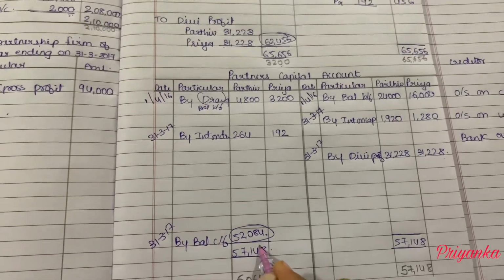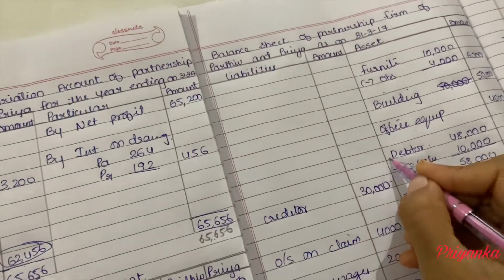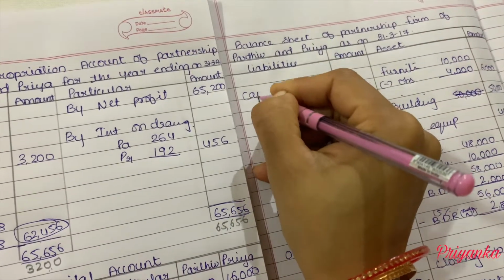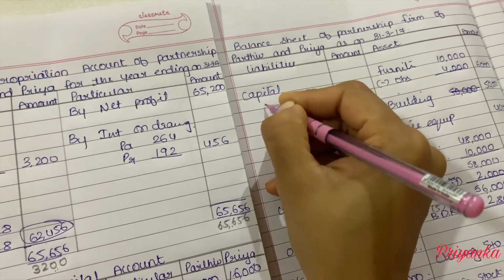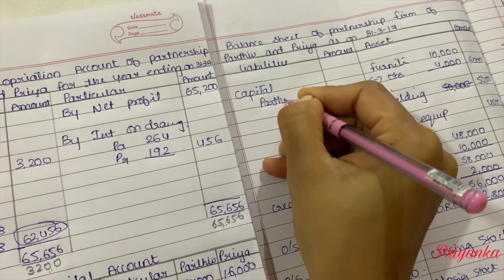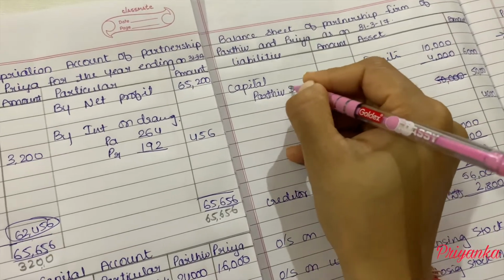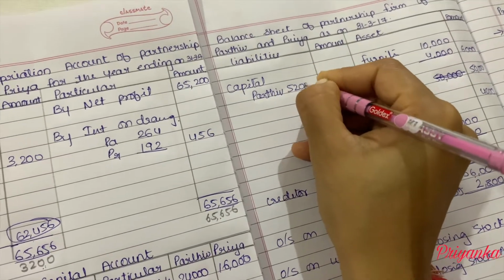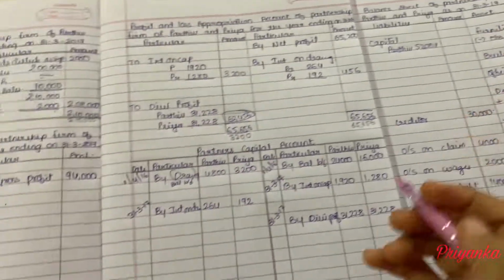And whatever closing you are finding, directly take to the balance sheet liability side and write down capital, name of a partner, Parthiv, and write down the amount which you have found as a closing balance of the partner's capital account.